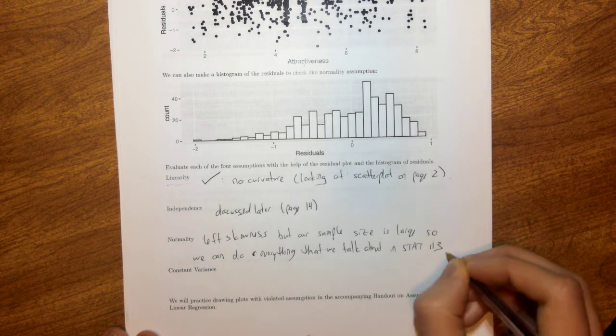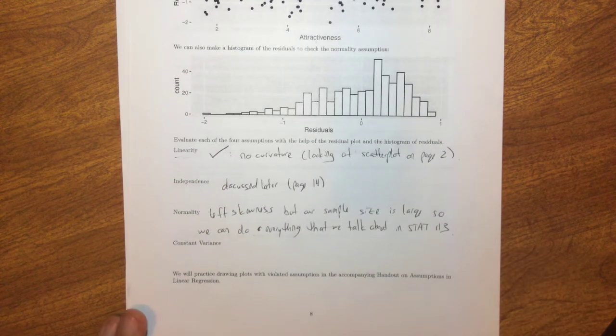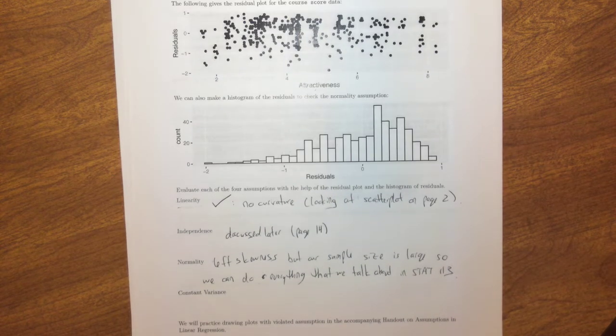So normality, like we mentioned before, is the least important one. It's important for prediction intervals, but we don't talk about those in this class. And as long as our sample size is large and there's no extreme skewness or extreme outliers, we can do all of the intervals and hypothesis tests that we'll talk about later. And so last is constant variance. So take a second to assess that.